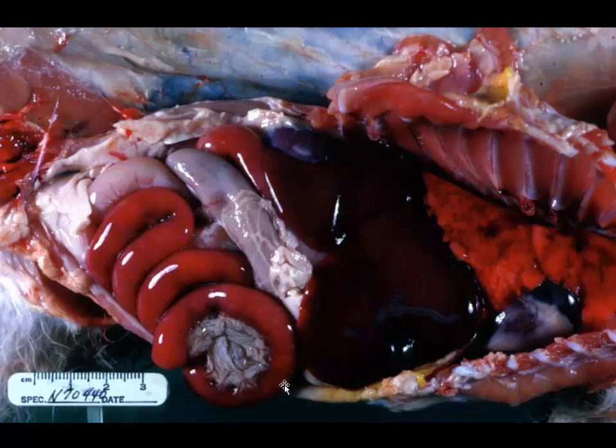Go ahead in these animals and look for the thymus. It's usually markedly involuted. But if you're looking for lymphocytolysis and lymphoid necrosis, the best microscopic lesions are going to be in the ileal Peyer's patches.